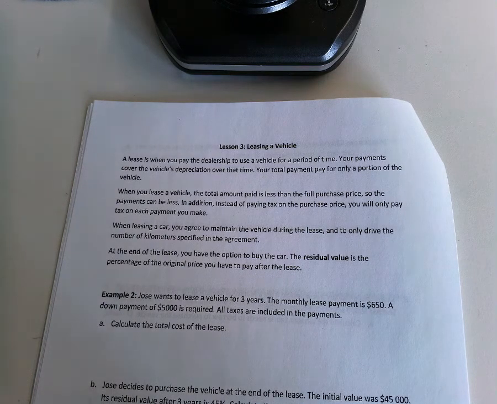When you lease a vehicle, the total amount you pay is going to be less than the full purchase price of the car. That means one added benefit is that the payments can be less. Also, instead of paying tax on the full purchase price, you will only pay tax on each payment you make. When you're leasing a car, you agree that you're going to maintain the vehicle and take care of it, and they also usually give you a limit on how many kilometers you can drive.